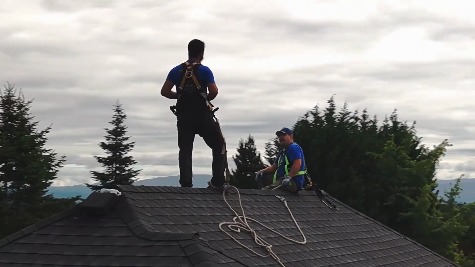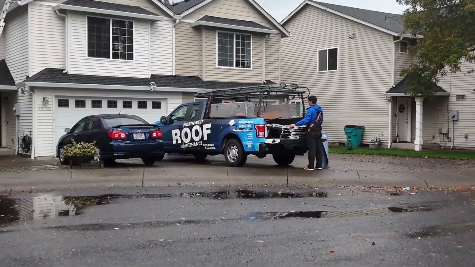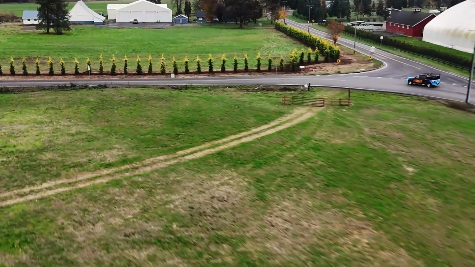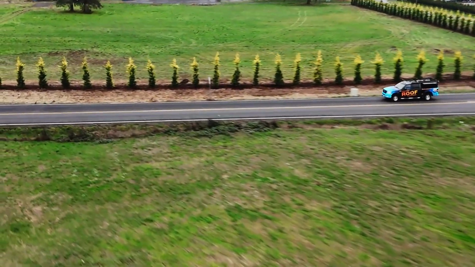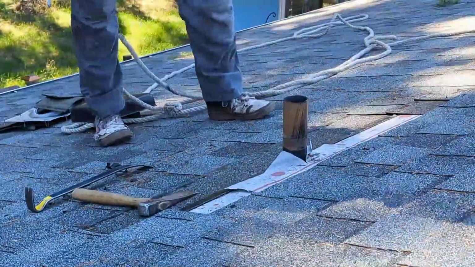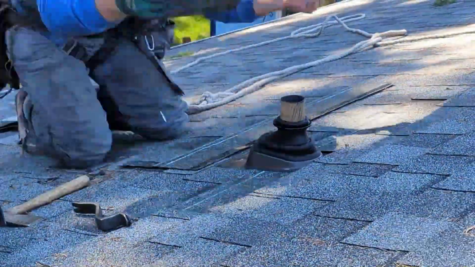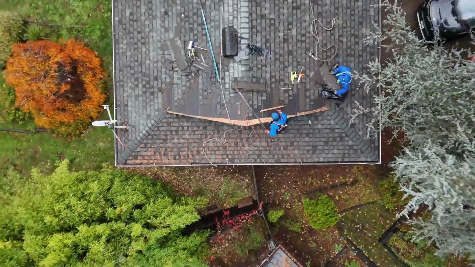A promise that no matter what falls from the sky, your home stays dry, safe, standing. This is the Pacific Northwest, the land of rain, grit, and craftsmanship. And we are the ones who keep it covered. Rain or shine, we rise, we work, we deliver.